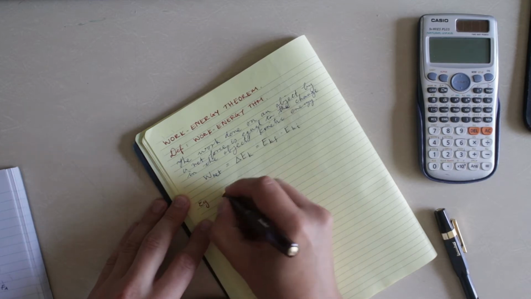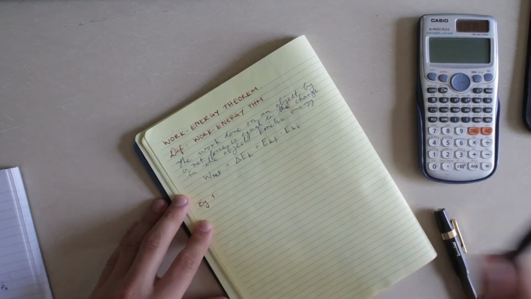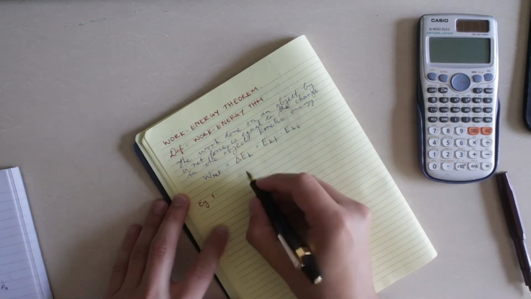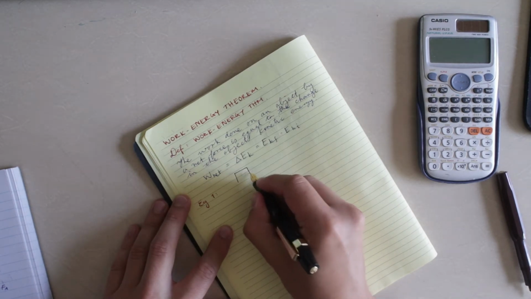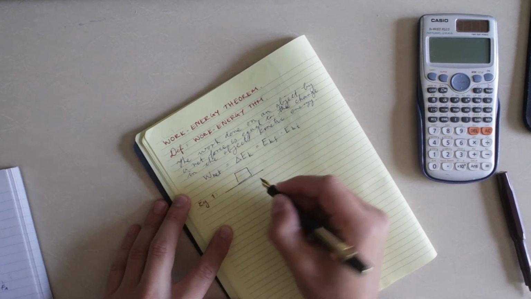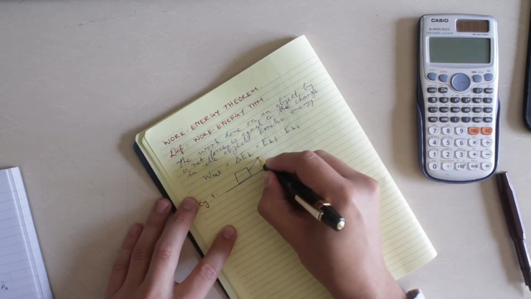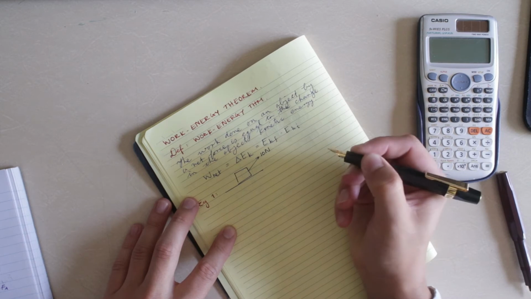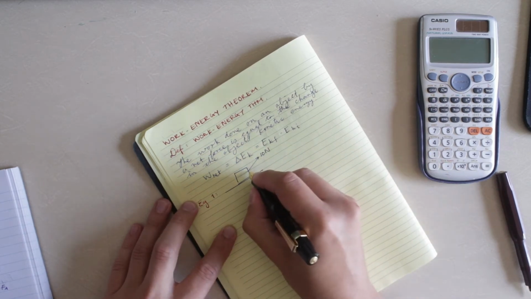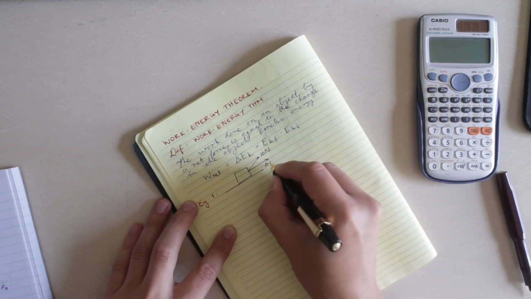Now let's consider, like we did in the previous section, a block. I've got a block and we are exerting a force of 10 newtons on this block, and we're going to just put our displacement over there.